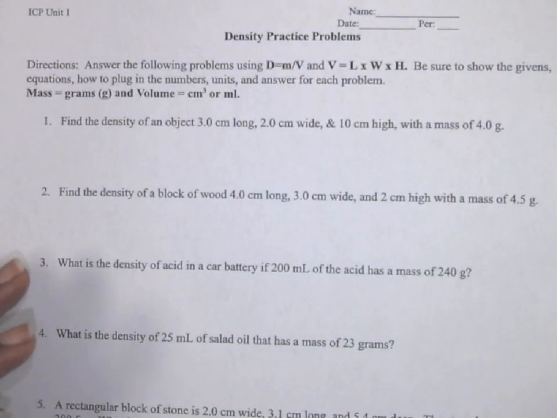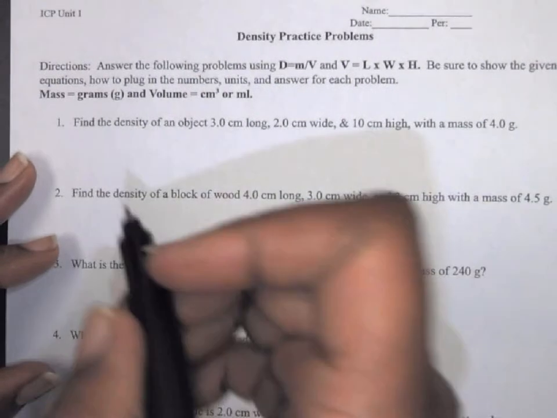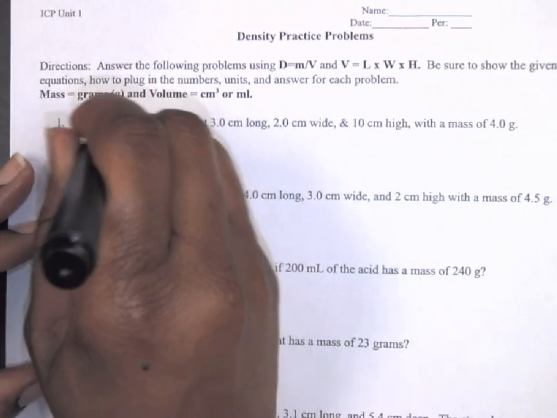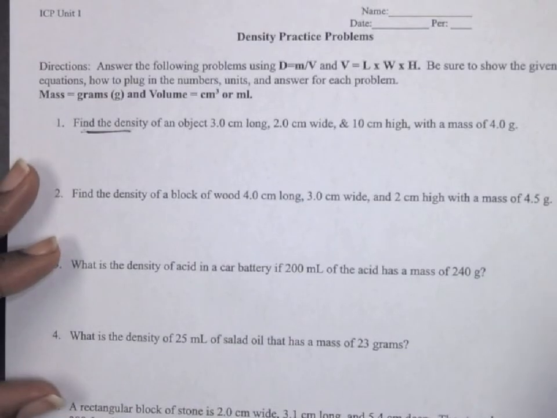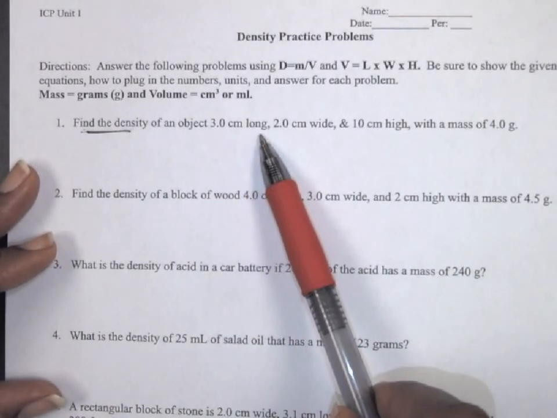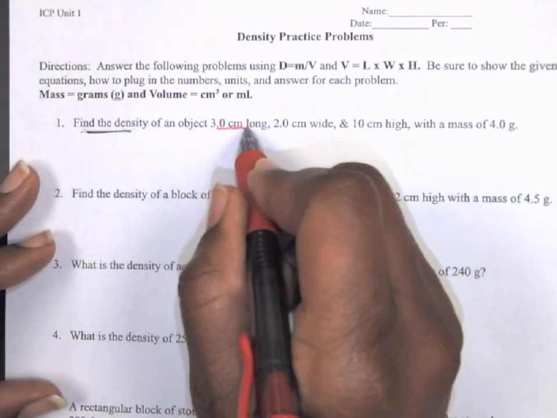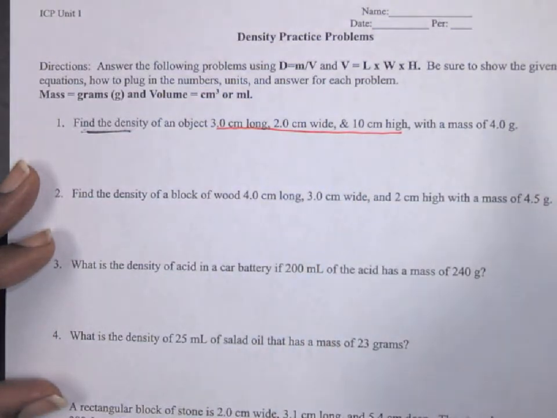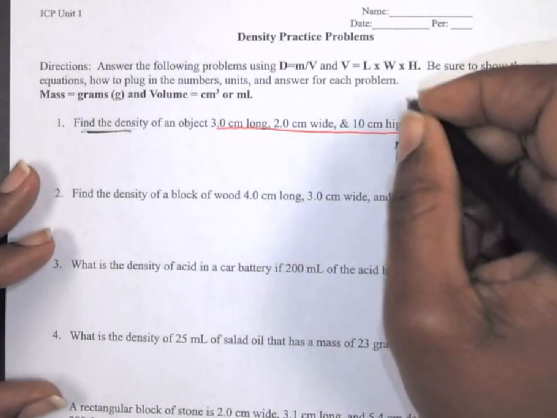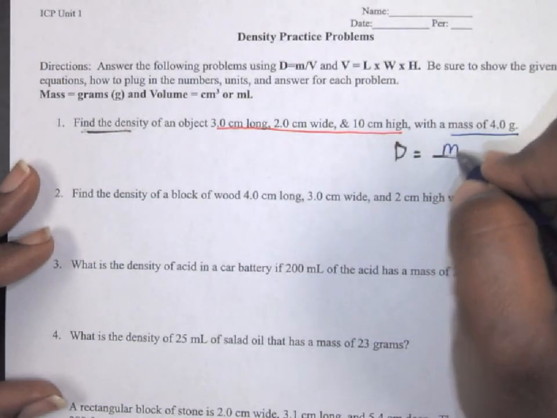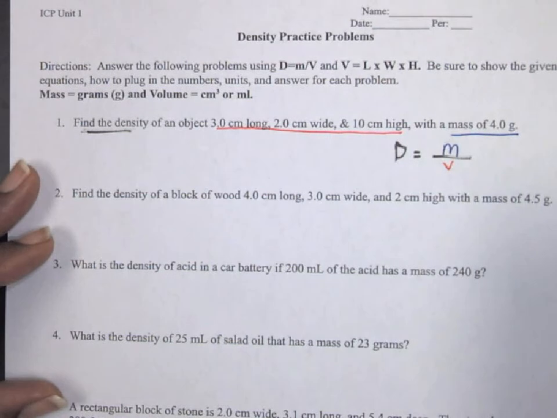In this question, they're asking us to find the density, so our unknown is the density. In fact, all of these problems will ask us to find the density of an object that is 3.0 centimeters long, 2.0 centimeters wide, and 10 centimeters high, with a mass of 4 grams. The equation for density is density equals mass divided by volume. So we need our mass and we need to divide it by our volume.